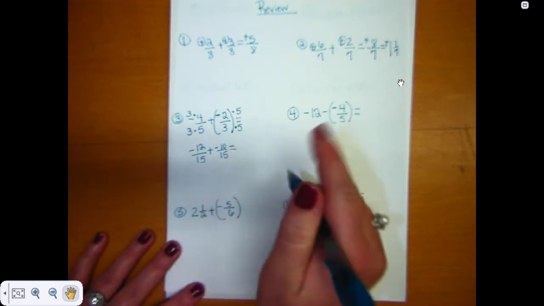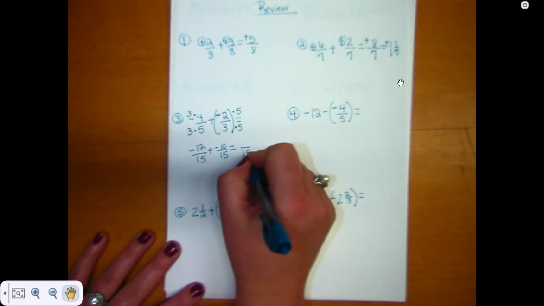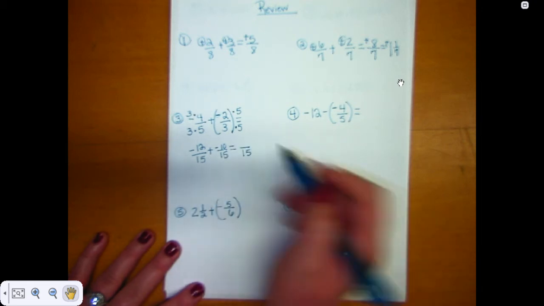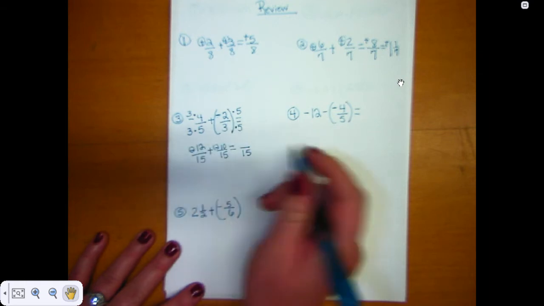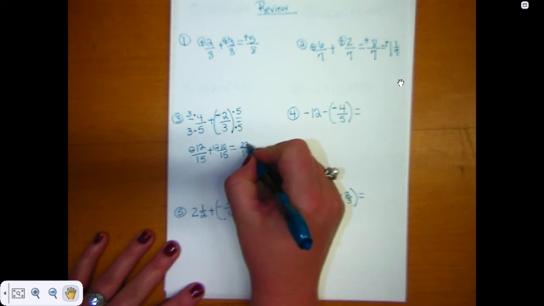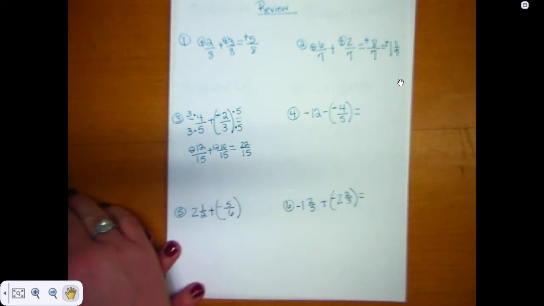Red rover, bring 15 right over. I'm going to check to see if it's addition. It is. So that means I can check my signs. They're the same, and the same means I can add. So I'm going to get 22 over 15.